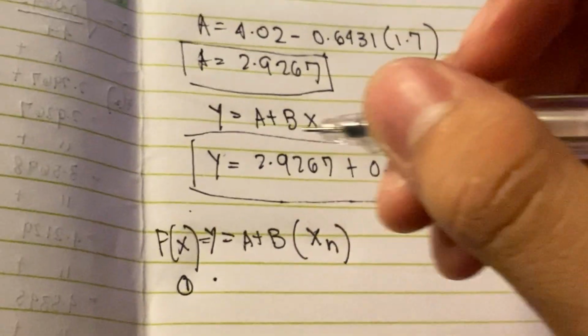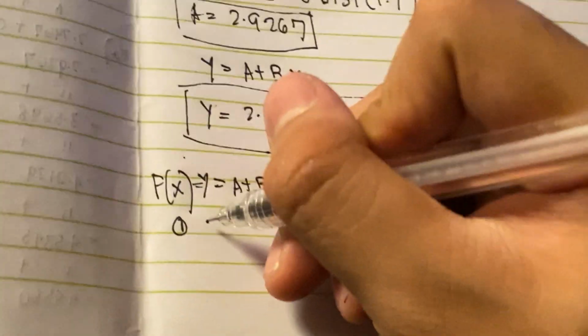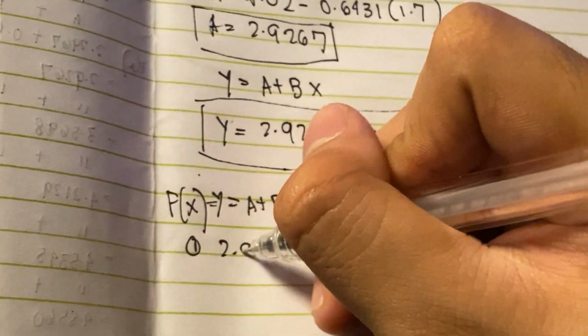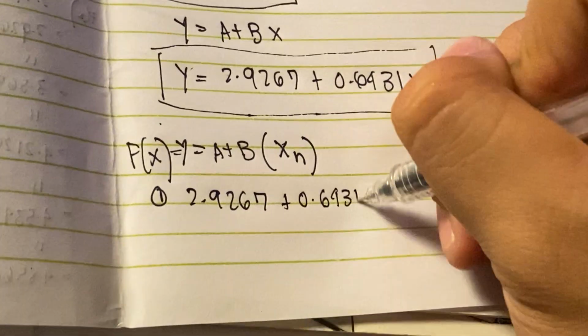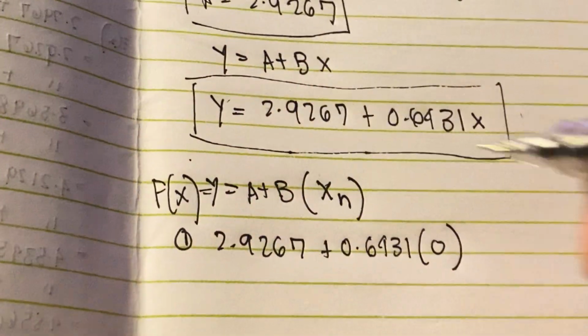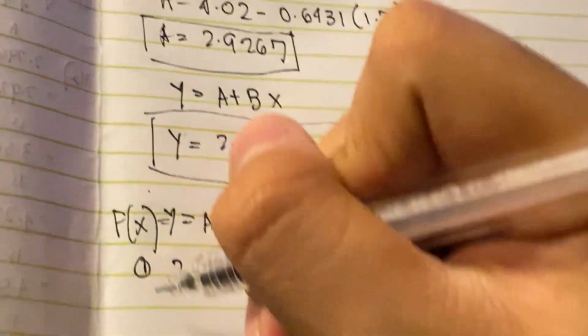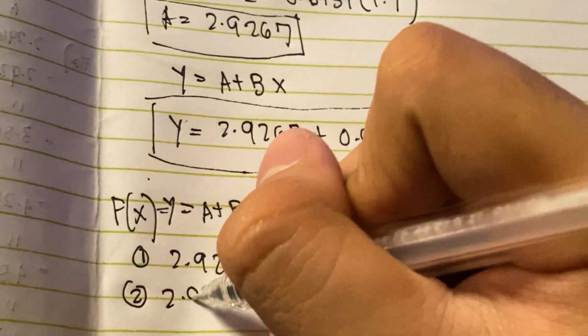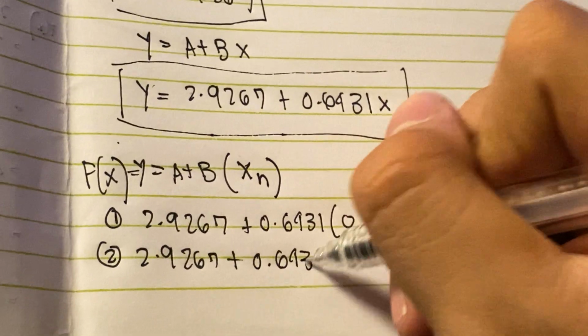So, first one is substitute the value of a plus b times observations along x. So, 2.9267 plus 0.6431 times 0. Bakit 0? Kasi ayun yung first variable sa x. So, mayroon tayong sagot na 2.9267. Second equation, copy lang din yung nasa taas kasi constant yung value ng a tsaka ng b, 0.6431.